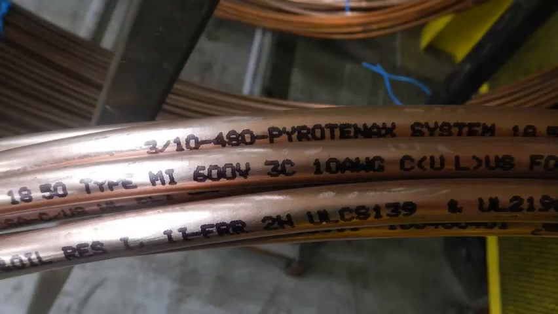Marking is one aspect of 728. For example, every piece of PYROTENAX MI cable has a continuous print string that clearly identifies what size it is and its system listing number.